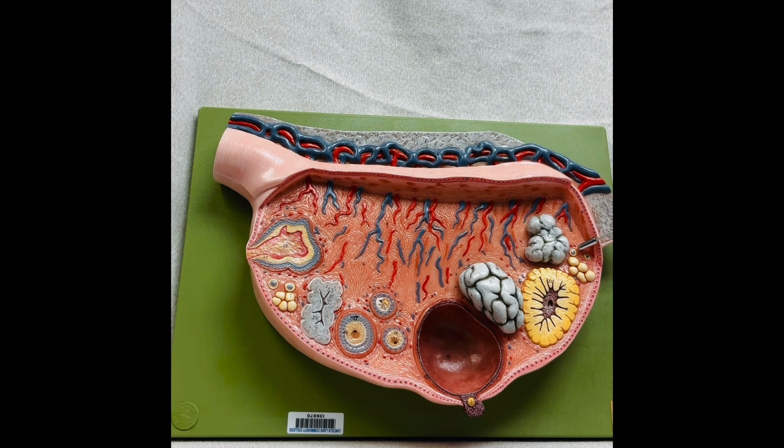Now that we've noted the primordial follicle, the next one that we're going to visually note is the tertiary follicle. This is also sometimes known as the Graafian follicle or mature follicle. This whole follicle right here is going to be that mature follicle. It has a very large fluid-filled chamber known as the antrum.